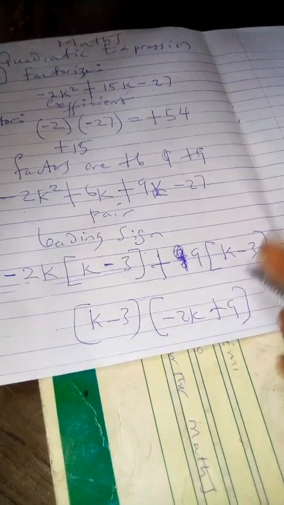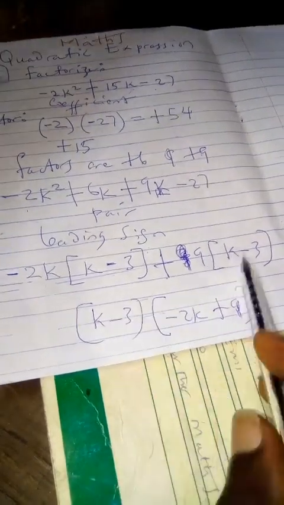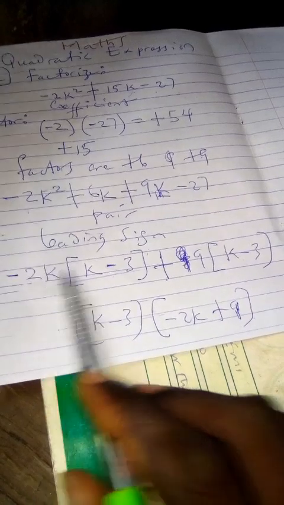Let me show you how I got that. I took the one that is the same. I took one of them. Then this and this, I put them together. That's all.